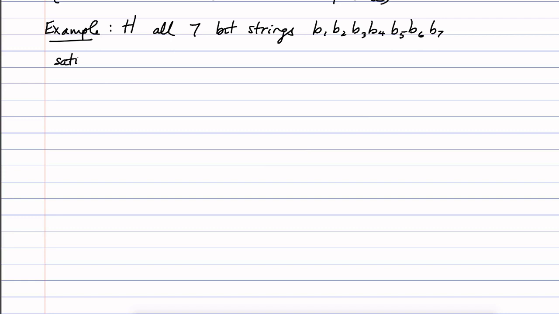The example is going to be denoted by H. And what it's going to be is all 7-bit strings that consist of bits. I'm going to label them B1, B2, B3, B4, B5, B6, B7, and they have to satisfy a system of equations. So the system is a little bit complicated, so bear with me here.